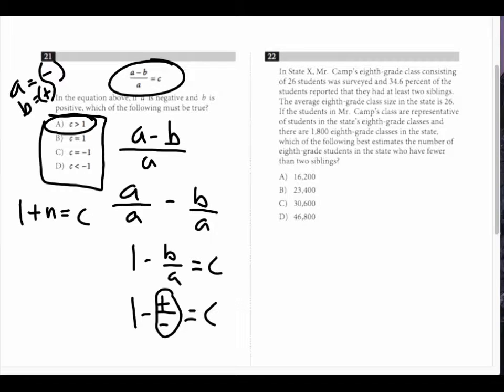Well, let's do problem number 2. In State X, Mr. Camp's 8th grade class, consisting of 26 students, was surveyed, and 34.6% of the students reported they had at least 2 siblings. The average 8th grade class size in the state is 26.